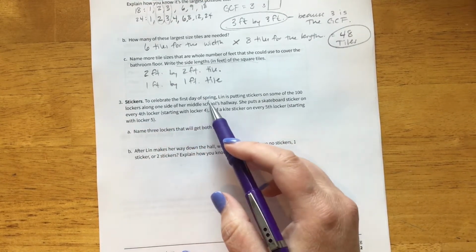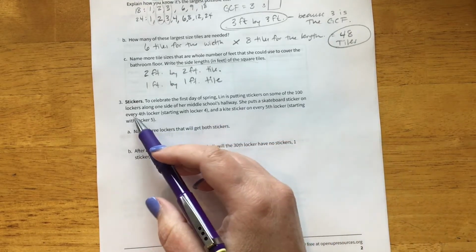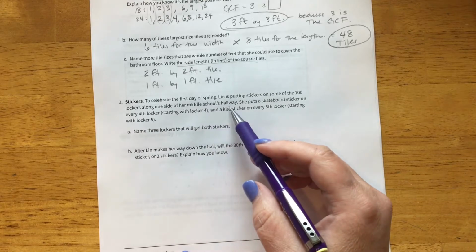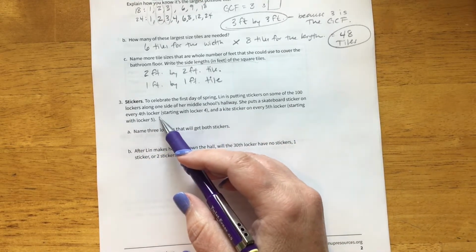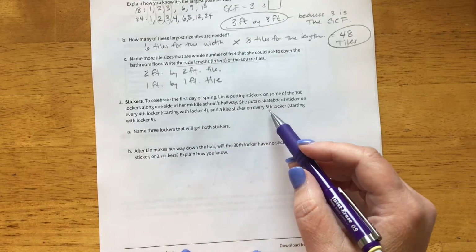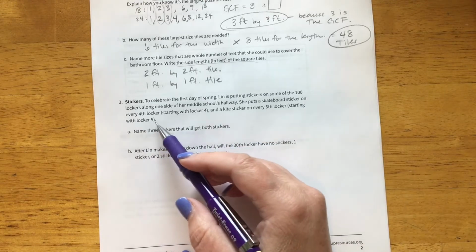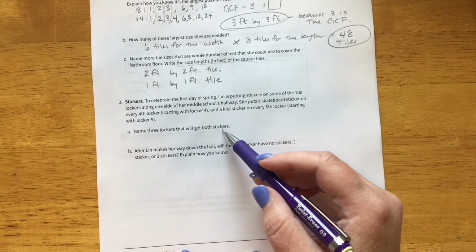To celebrate the first day of spring, Lynn is putting stickers on some of the 100 lockers along one side of her middle school's hallway. She puts a skateboard sticker on every 4th locker, starting with locker 4, and a kite sticker on every 5th locker, starting with locker 5. Name 3 lockers that will get both stickers.